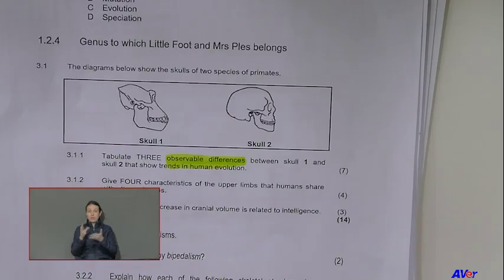So what do we see then? We see a large cranium for skull 2, right? Skull 2 has a larger cranium, while skull 1 has a small cranium. Should a learner be allocated a mark if they write brain, large brain, small brain? No, because the brain is not visible.